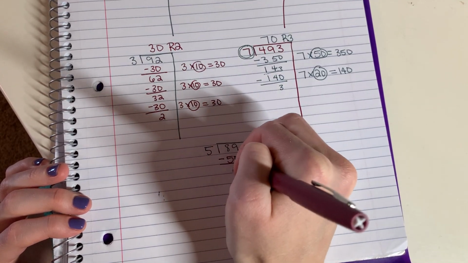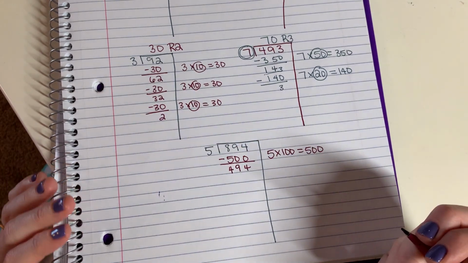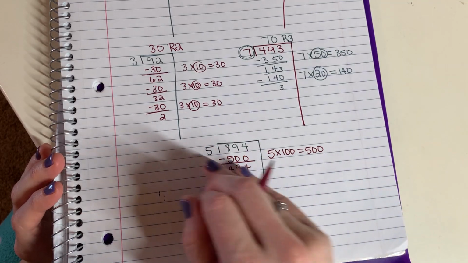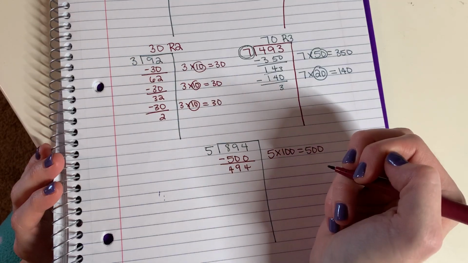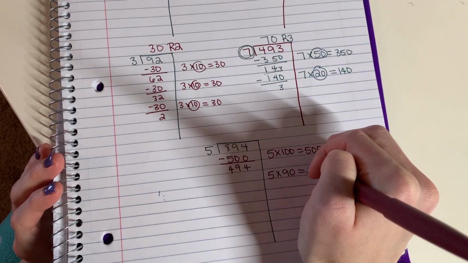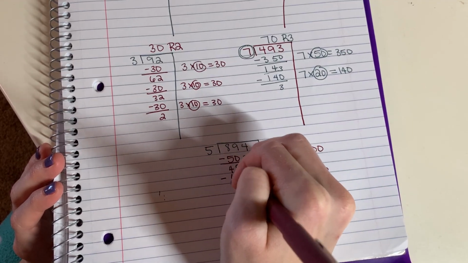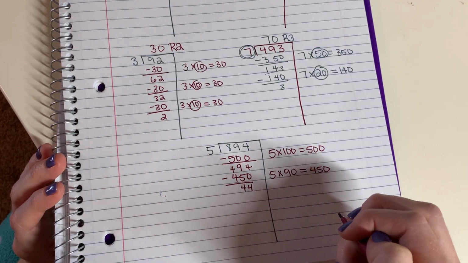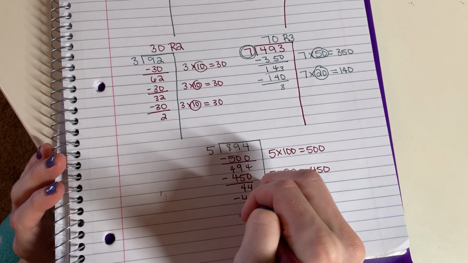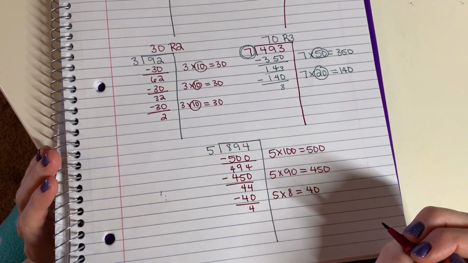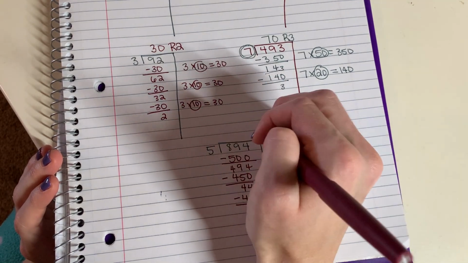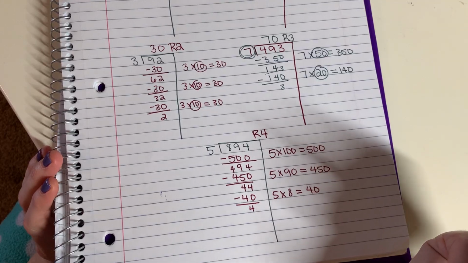I have a large number here. So now I have 394 left. Well, that's too big for 5 times 100, so let's go a little bit smaller. I know that 5 times 9 is 45, so let's do 5 times 90. That's 450. Then 5 times 8 is 40. And now I have a 4 left. 4 times what gives me 5? Nothing. So I'm going to have a remainder of 4.